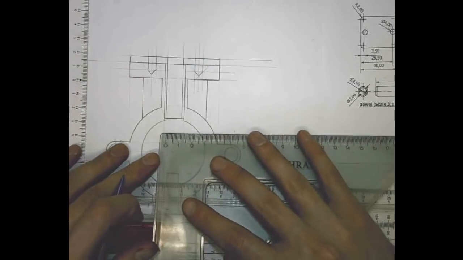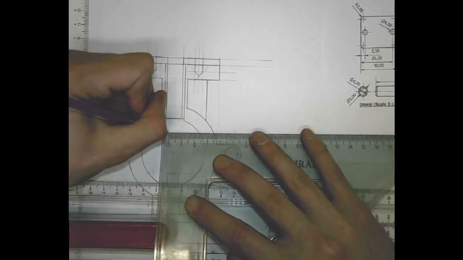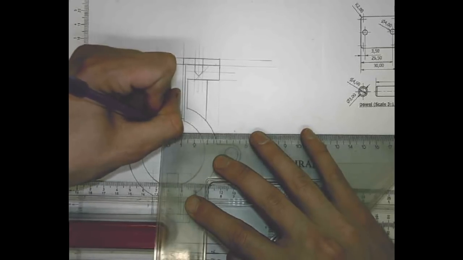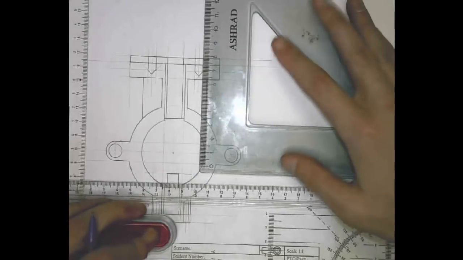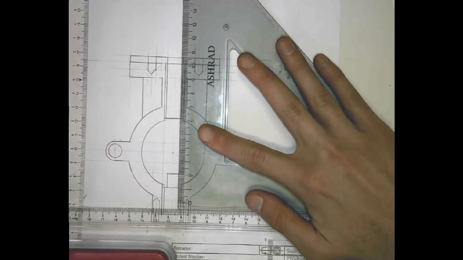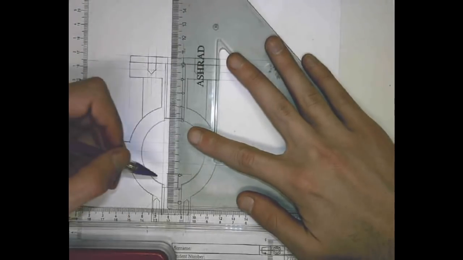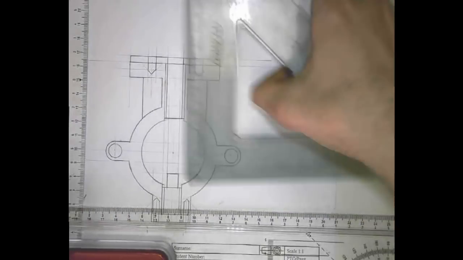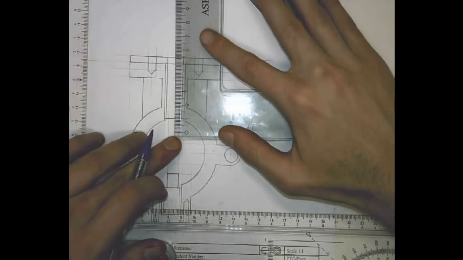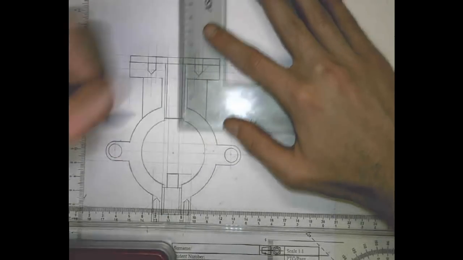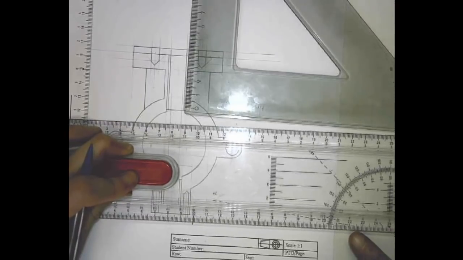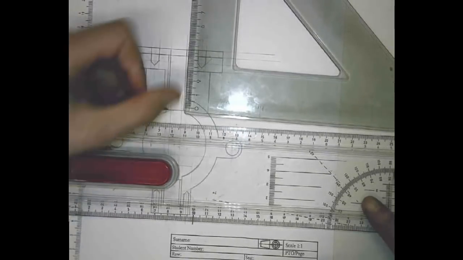And we then have the 8x8 square section protruding from the bottom. We actually don't need to measure that, we can just project straight up from the other square end. And then again it protrudes 10 millimeters from the cylindrical section of the shaft.